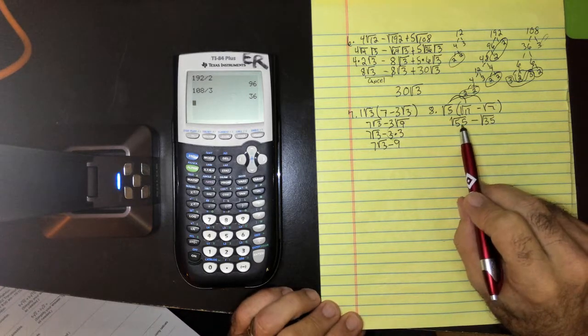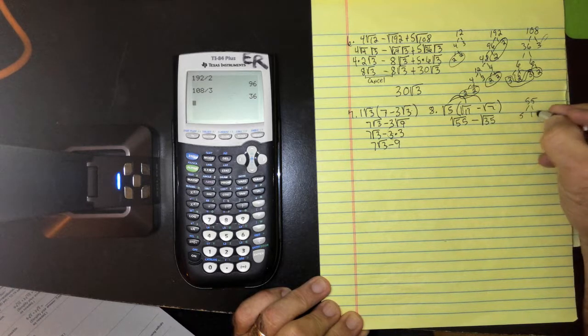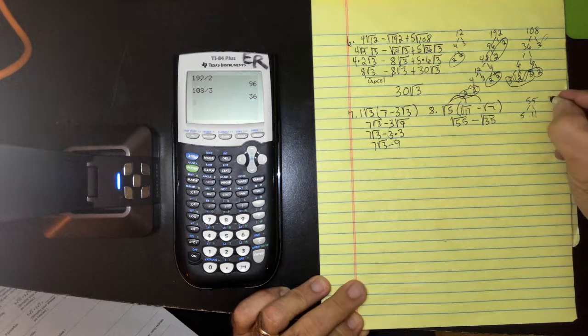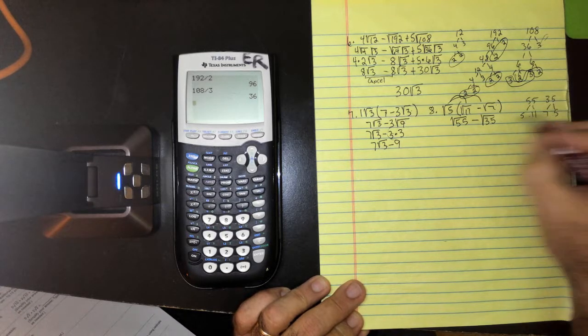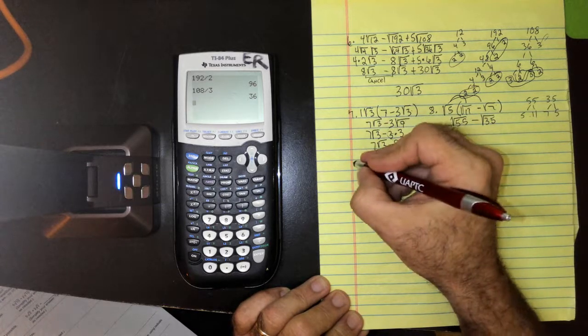Now, let's see, 55. I'm going to try to see if they simplify. That'd be what, 5 times 11. That's as far as I go, and I got no pairs, so the 55 won't simplify. Let's try 35. That could be what, 7 times 5. It has no pairs, so that means that 35 won't simplify, and that's my final answer.